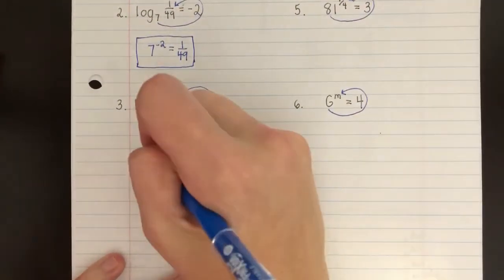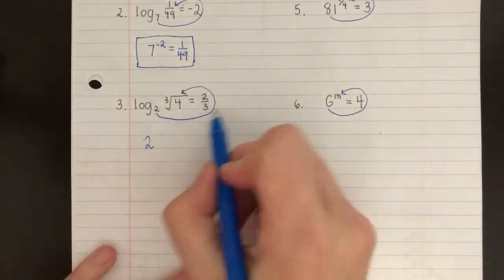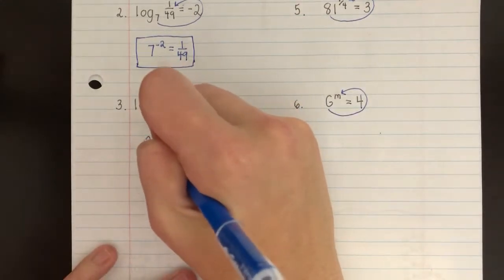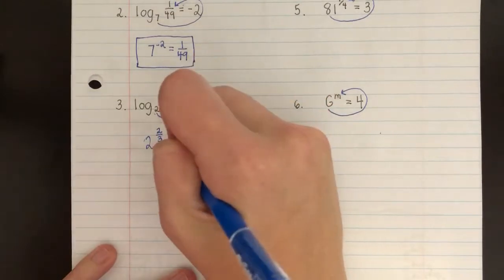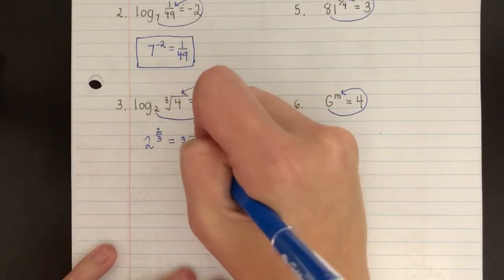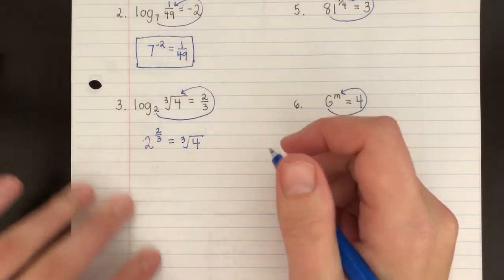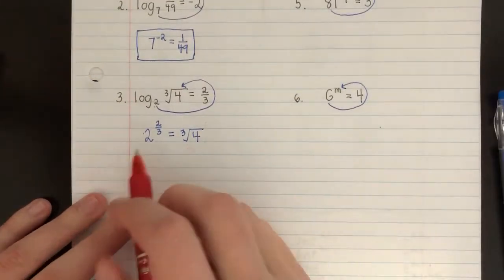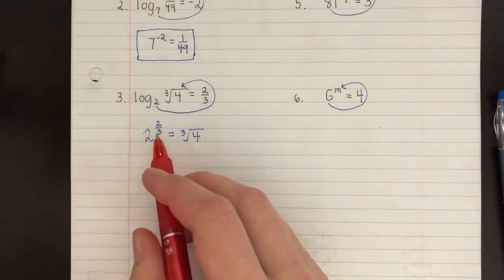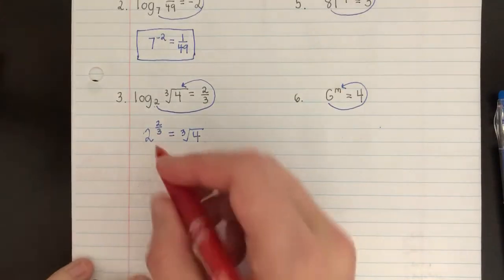All right, last one here for converting between log and exponential. The base of the log will become the base of our exponential. So 2 to the 2/3 power equals cube root of 4. So again, if you want to make sure that you are doing this correctly, let's go ahead and perform this operation. So 2 to the 2/3.